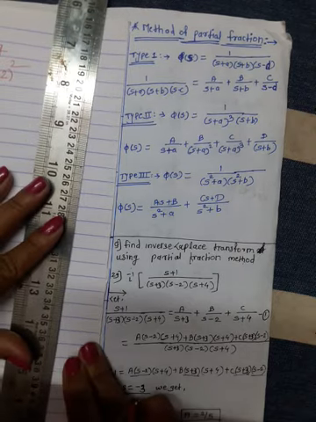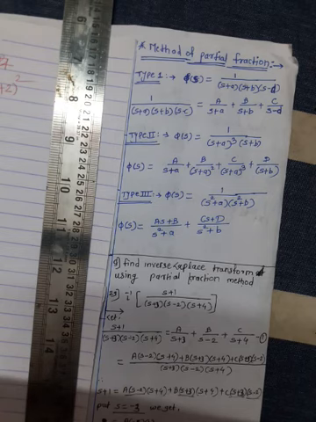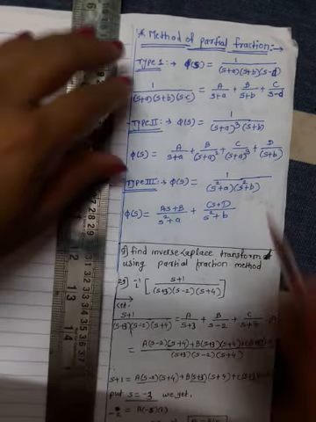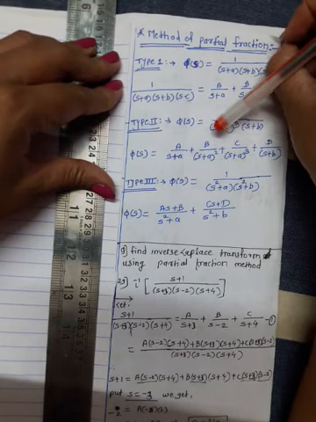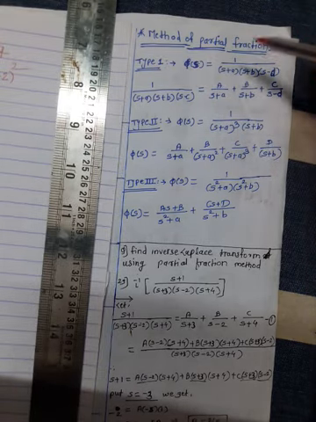Now here we are going to see the first method of inverse Laplace transform, that is the method of partial fraction.